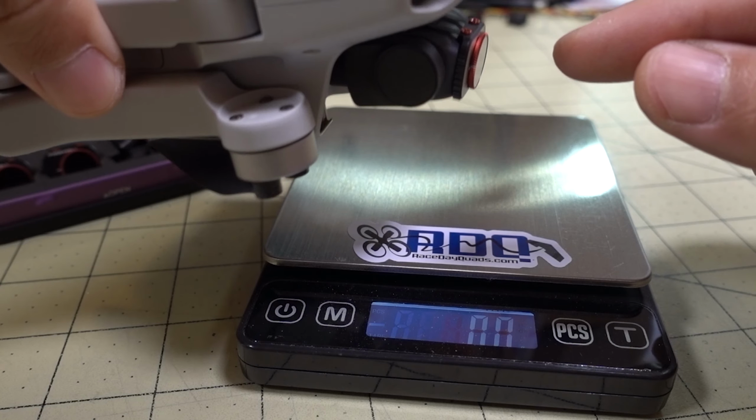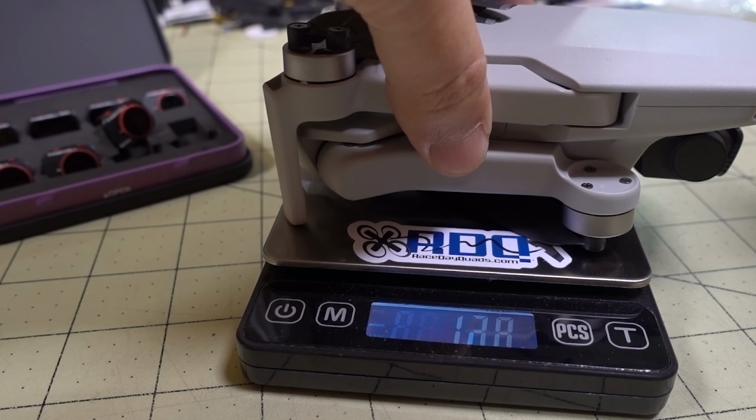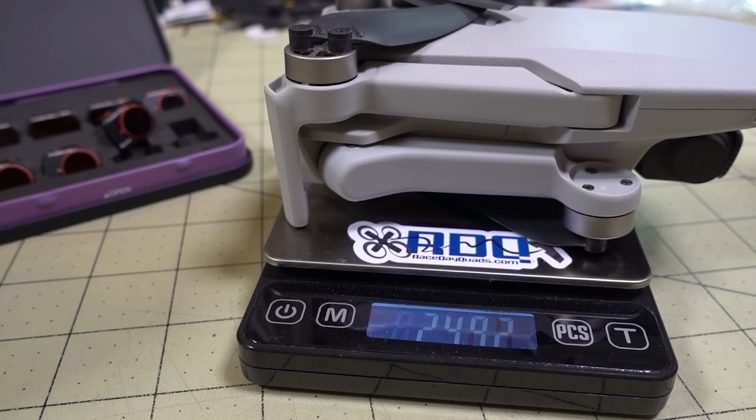So with the filter on, the weight is coming in at just over 249, so 249.2 grams. So you're still under the 250 gram weight limit, so you don't have to register even with the ND filter on.